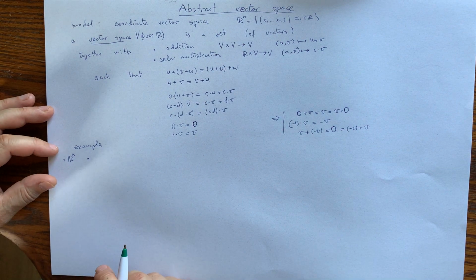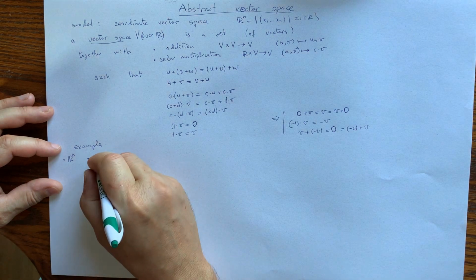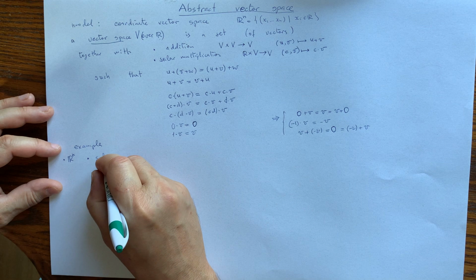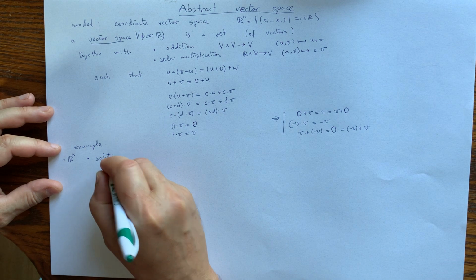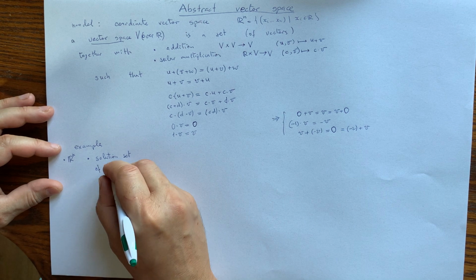More interesting examples of abstract vector spaces, but still very concrete, are solution sets of a homogeneous linear system.